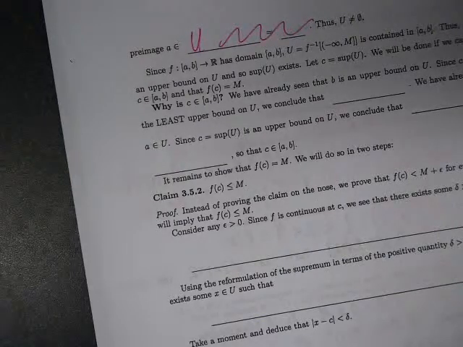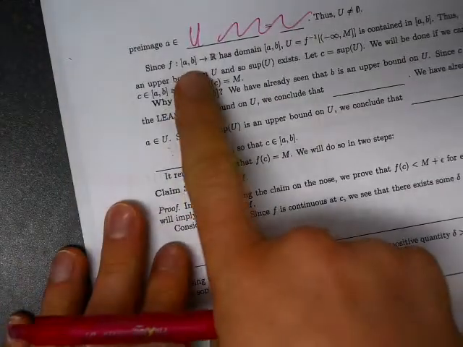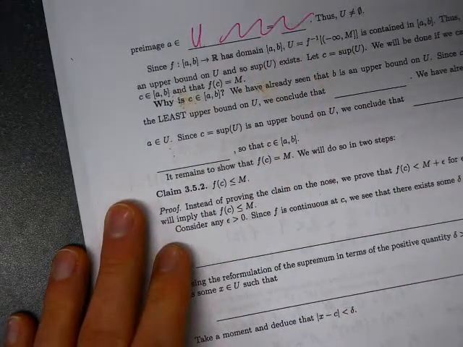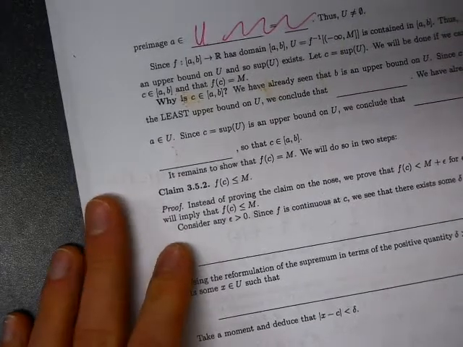How about just B? Maybe we'll even draw the picture in this case. That orange set appears to be the set U. And in particular, this orange set is a subset of A comma B, because you're only allowed to take x values in the domain, and the whole domain is contained in A comma B. So since this function has domain A comma B, this preimage must be contained in A comma B. Thus, B is an upper bound for U.